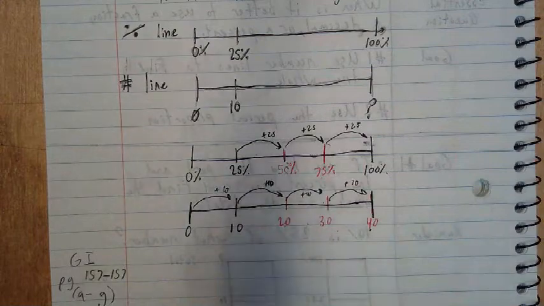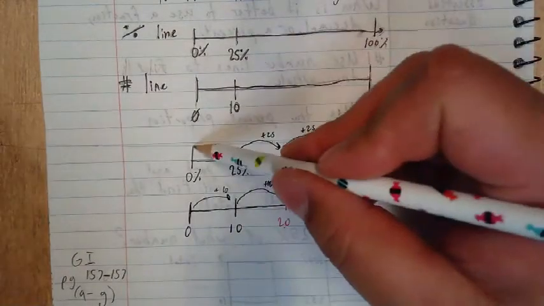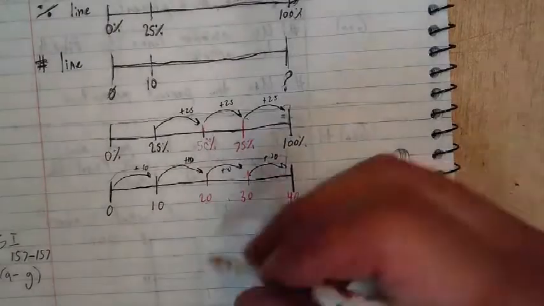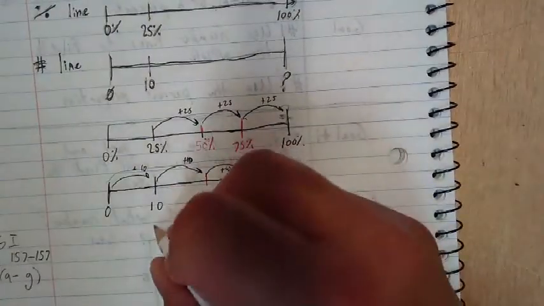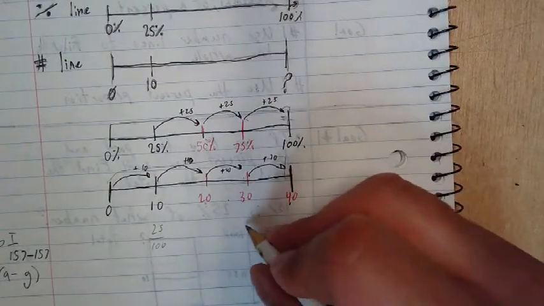So that's basically the same thing. Now if you can imagine, if I turn this into a bar, just add another line, and I flip it over on its side, you've been doing that all along. You really are just setting up equivalent ratios.